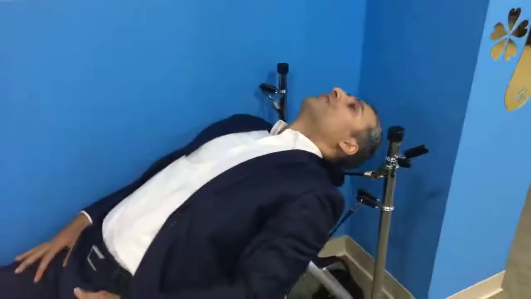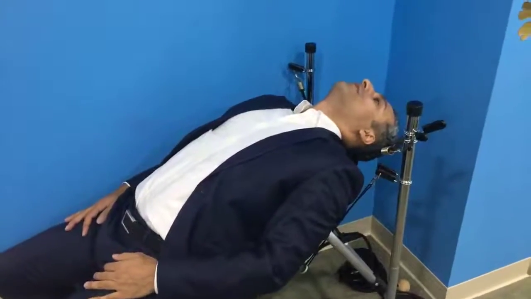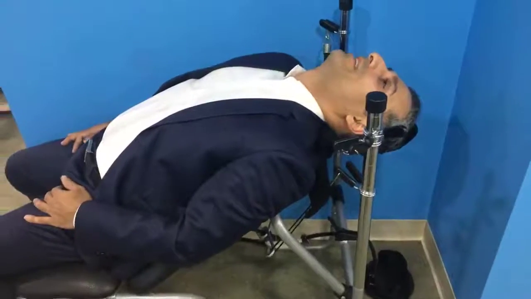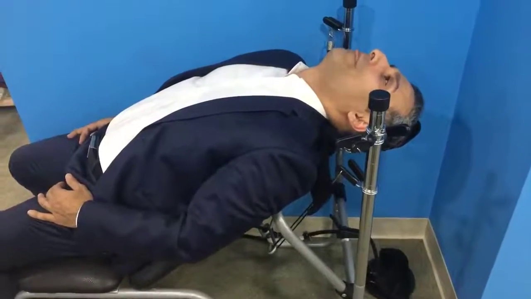The last but not least, we come in here. This is, some people say, a torture chair, but it's one of the most effective ways to correct the curvature of the neck. They will spend about 10 minutes here, and then they're finished. This whole process takes about an hour. That's how long it takes.